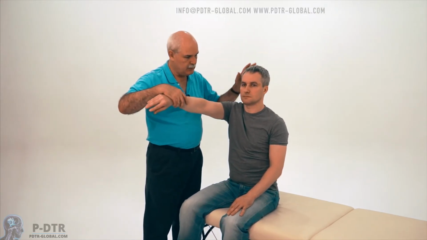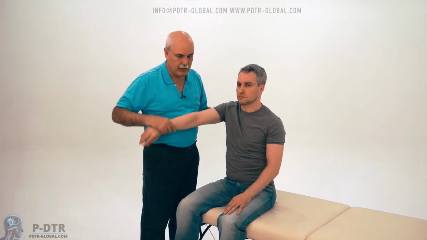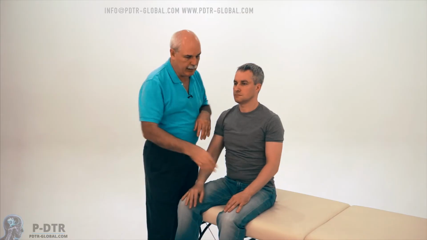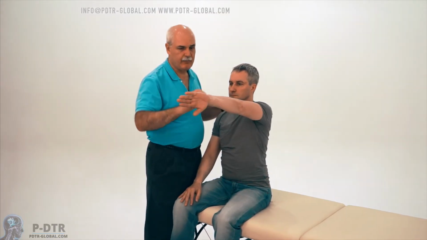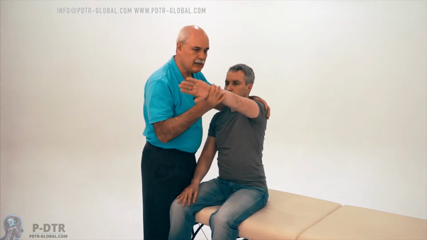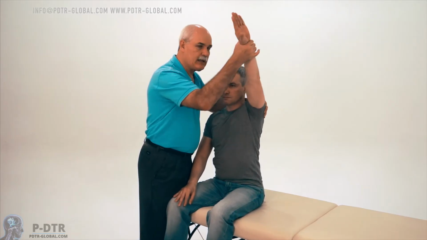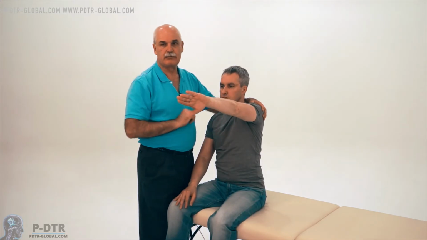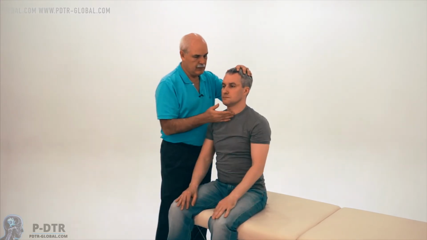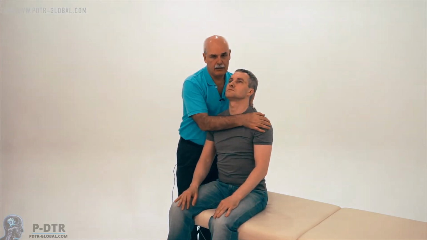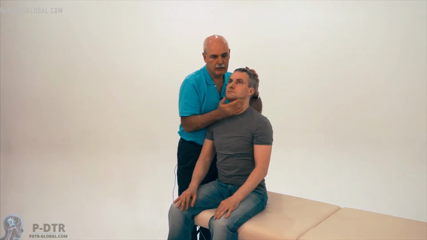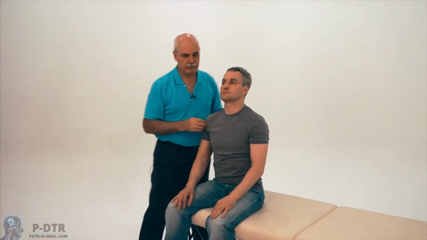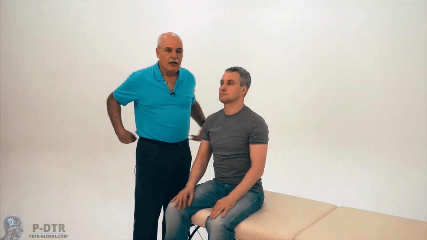Relax your mouth. This is weak, and this one, this is weak. If I test the other pectoralis external, oh, this is weak in the clear, but pectoralis clavicular on this side is strong. And the neck is strong. He's faking the test. Okay.